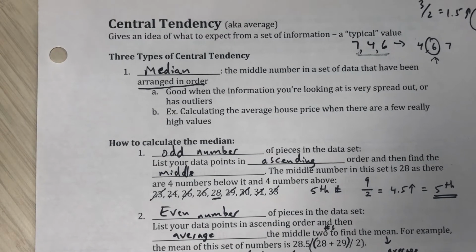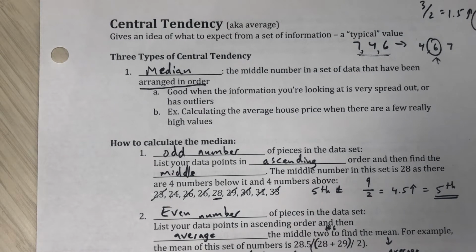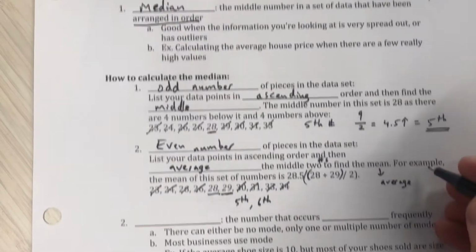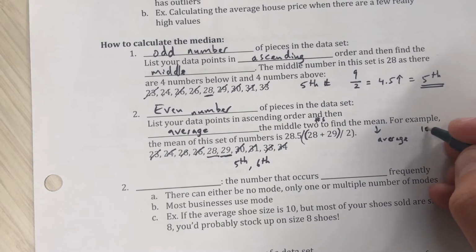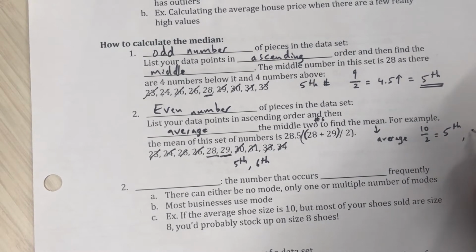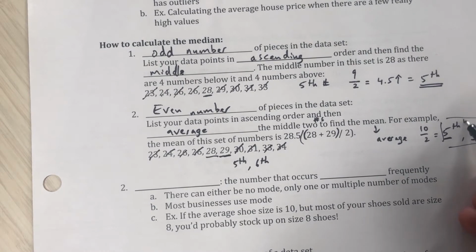The second way to find these pieces of information, if we look 1, 2, 3, 4, 5, 6, it's the 5th and 6th number. How do you find that? Well, how many pieces of information are there, first of all? 1, 2, 3, 4, 5, 6, 7, 8, 9, 10. If we start off in the exact same way as before, 10 divided by 2 is 5. It's going to be the 5th number, and then because there's 2 numbers, it's going to be the 5th number and then the number after that. So it'll be the 5th and 6th number.